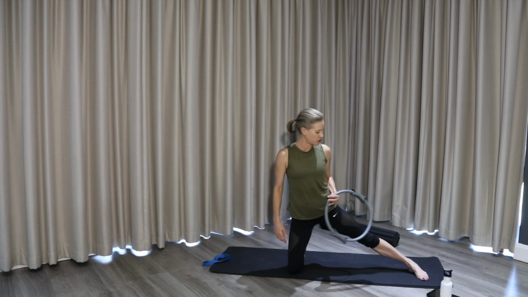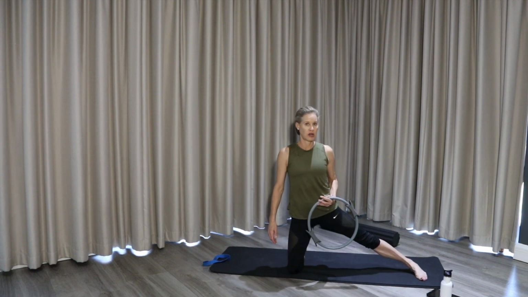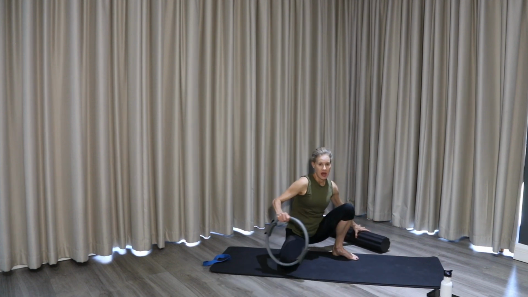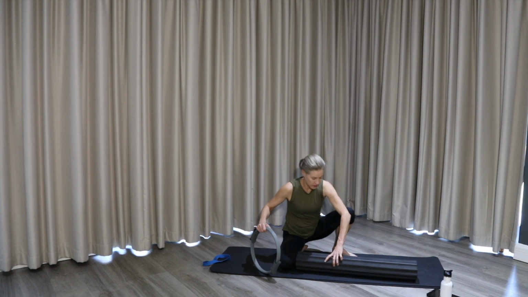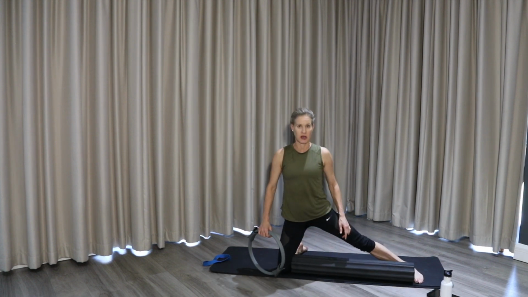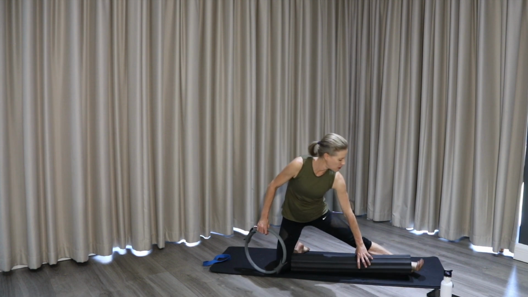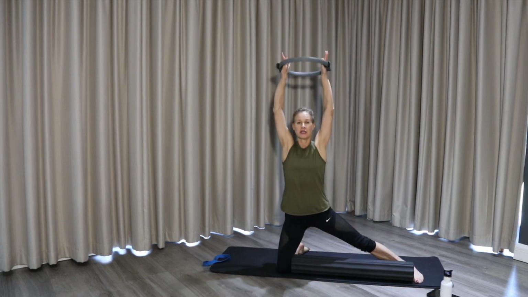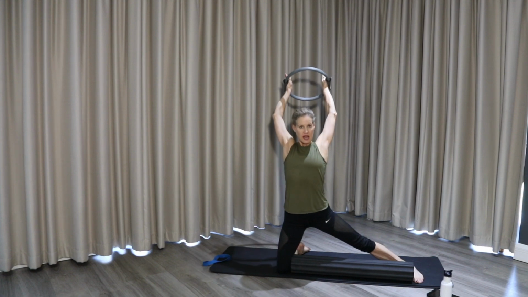Let's bring the knee onto the mat and extend your leg. Keep the toes in line with your knee. Bring your roller in between your foot and your knee. That's optional. Bring your hands, and I want you now to face the palms away.